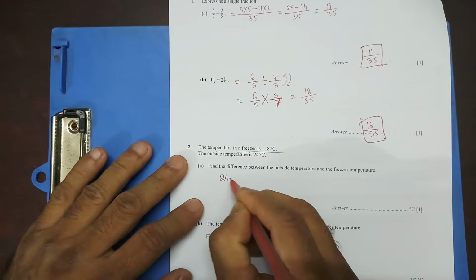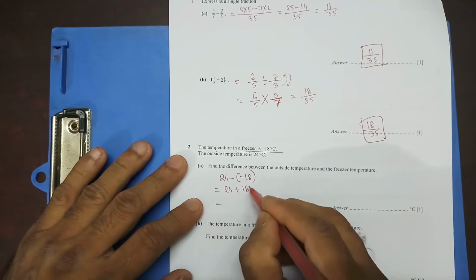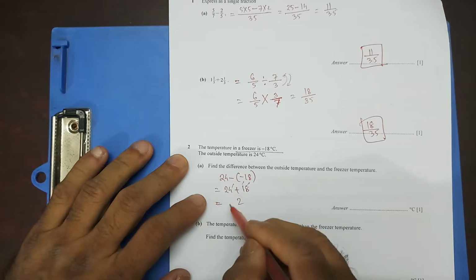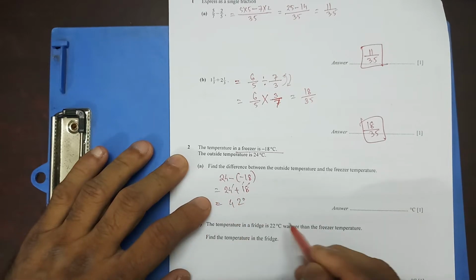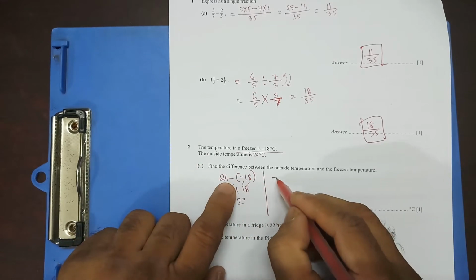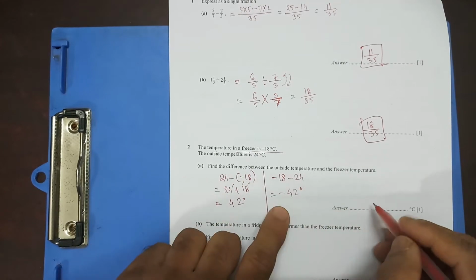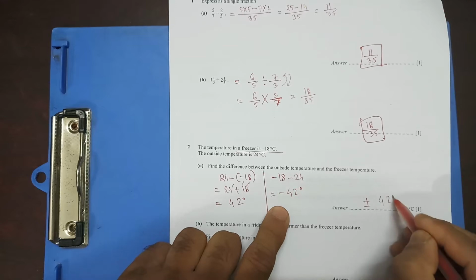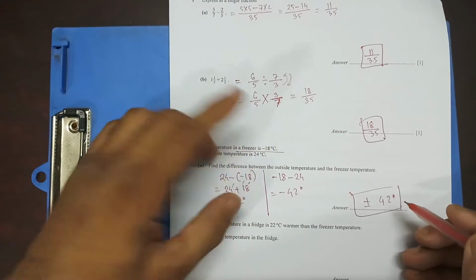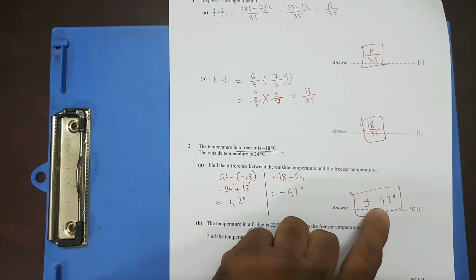If I do 24 minus minus 18, it gives me 24 plus 18, which is 42 degrees. If I subtract 24 from minus 18, the answer is minus 42. In either case the answer is correct, plus or minus 42 degrees. You can say the difference is negative 42 degrees Celsius, or 42 degrees centigrade.